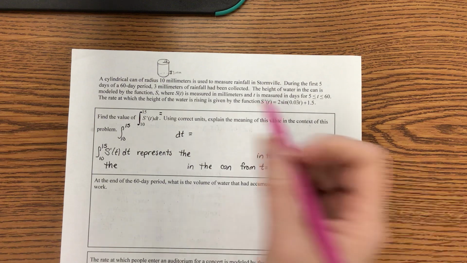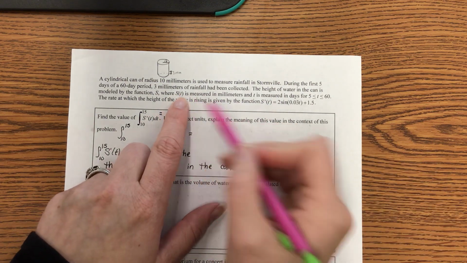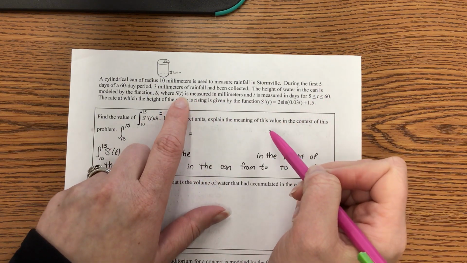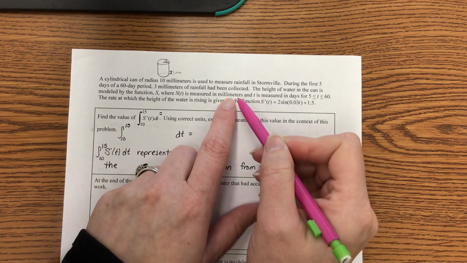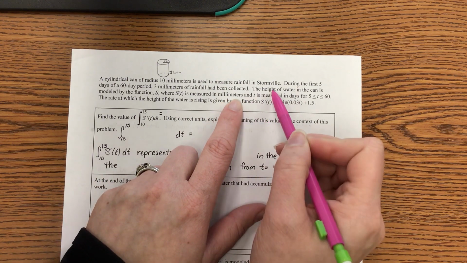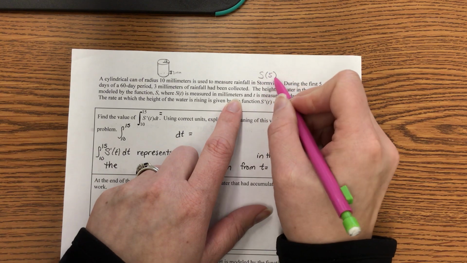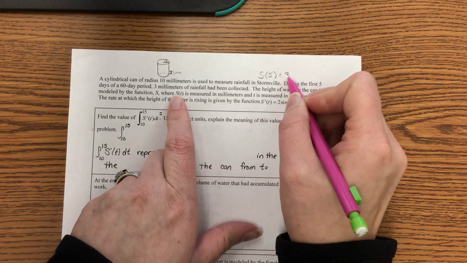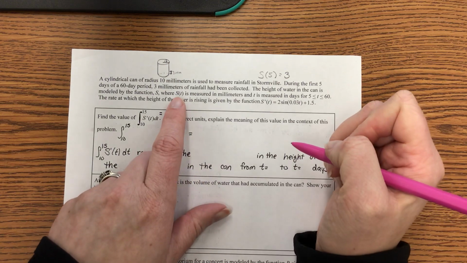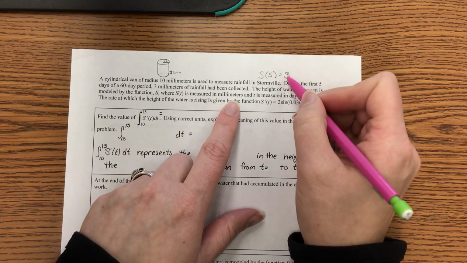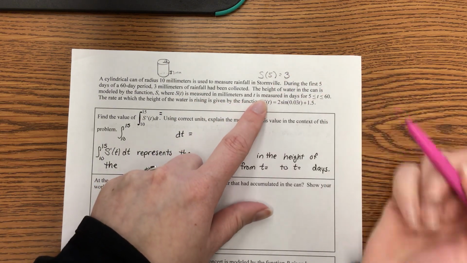So that seems to be that S of 5, because 5 days is how many millimeters of water the height is. S of 5 equals 3. Right? S of t is millimeters. We had 3 millimeters. T is 5. That was our time. Awesome.